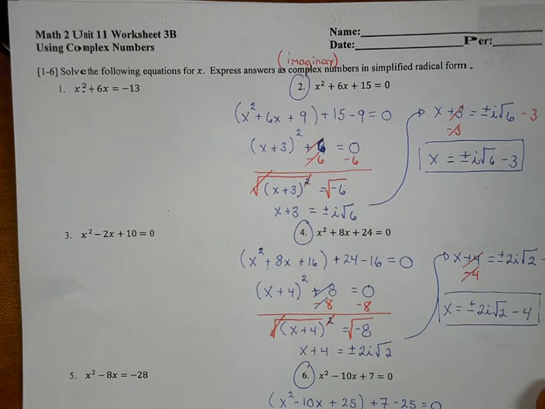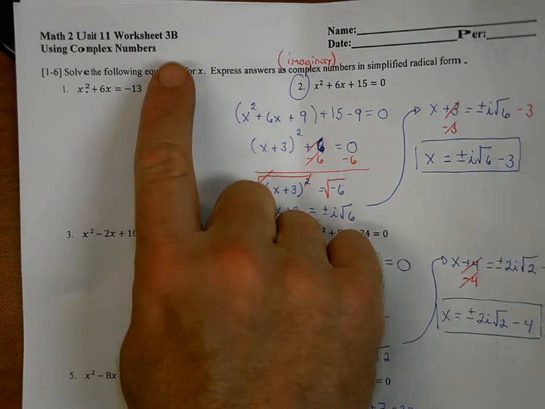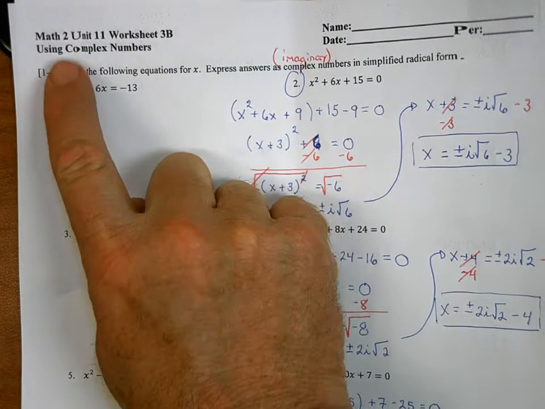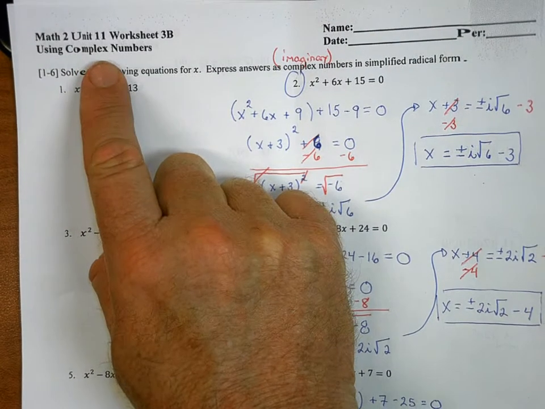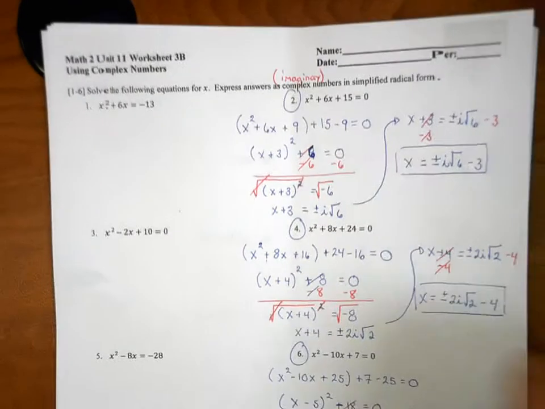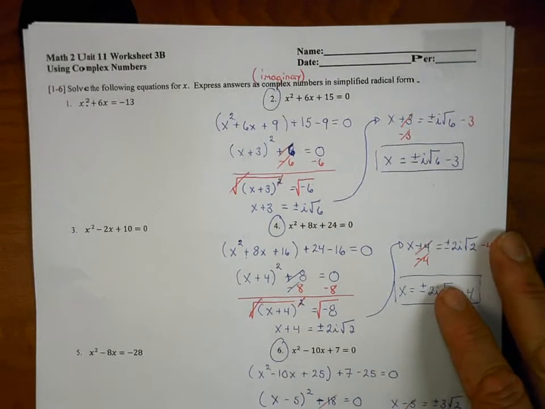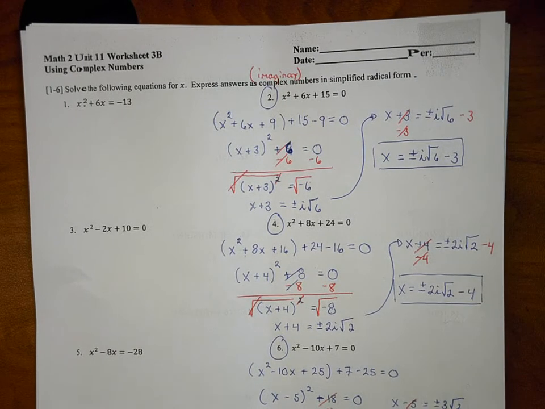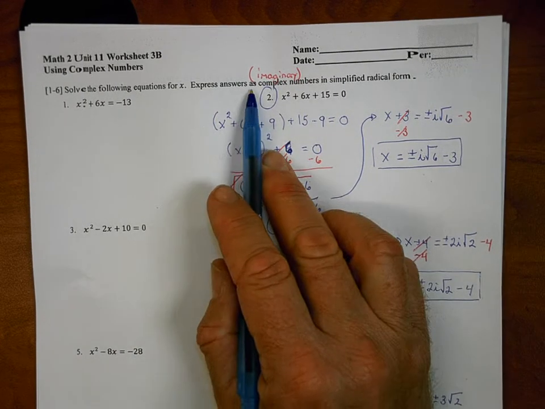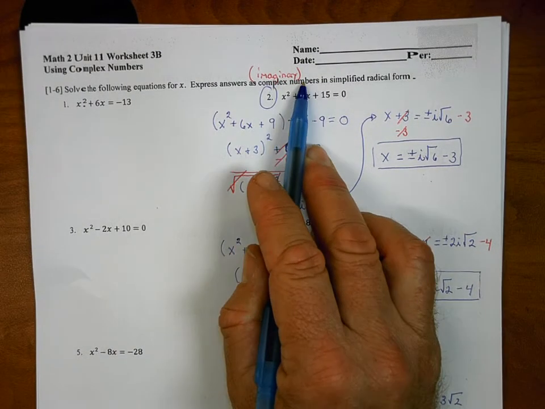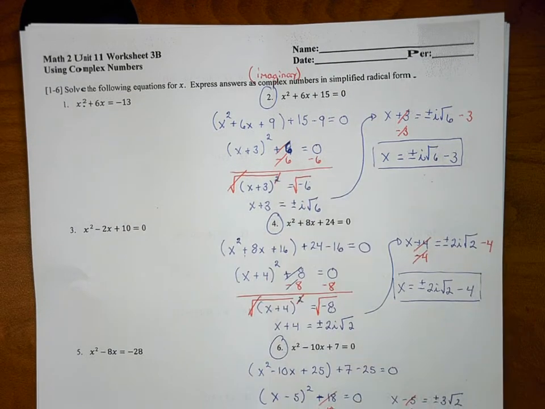Well, Mr. Trutna here. We're going over Worksheet 3B. This is Unit 11. This is Math 2. We're going over using complex numbers, and as you can see by the instructions, it says solve the following equations for x. Express your answers as complex, which means imaginary numbers, in simplified radical form.